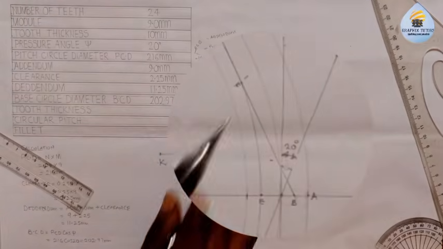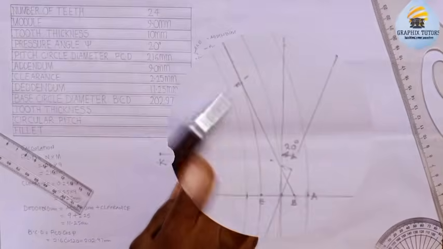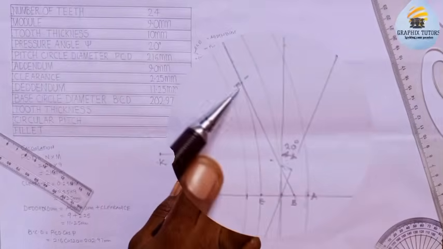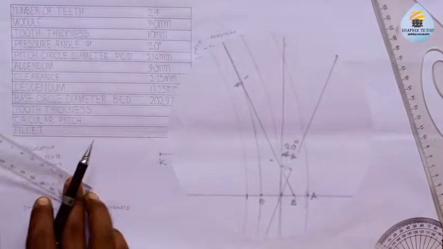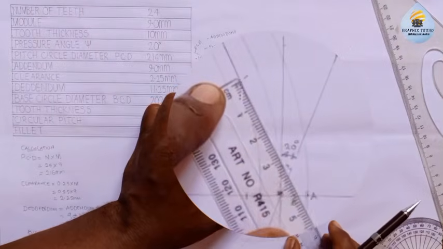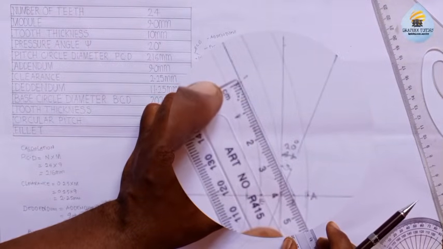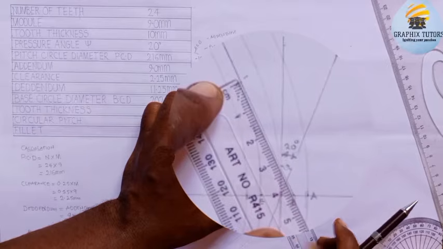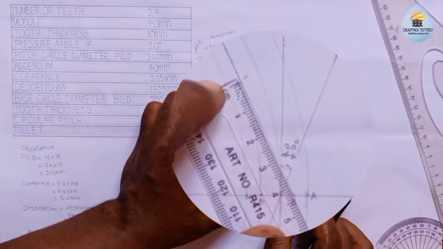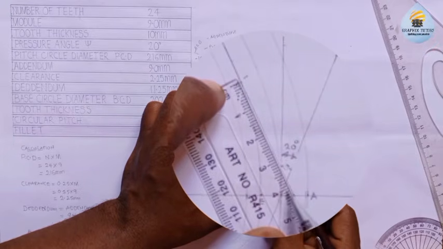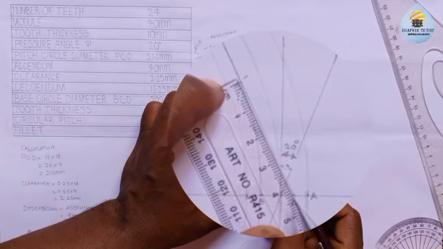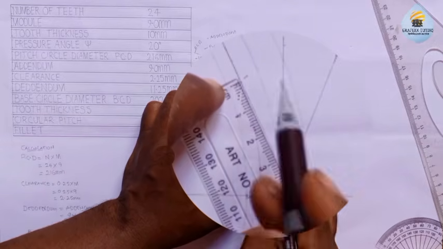Now, I'm going to get another point on this FB, and the point I'll get will be 1/4 of FB. So if I measure FB from here to here, that is giving us, let's say 44, right? From here 40, 41, 42, 43, 44 here. And divide 44 by 4.